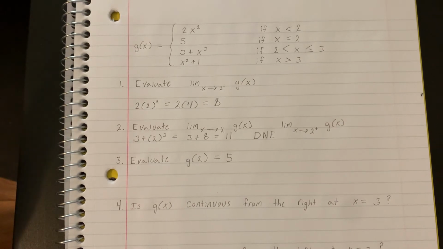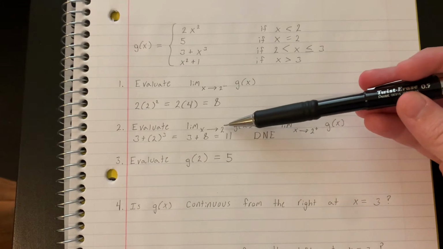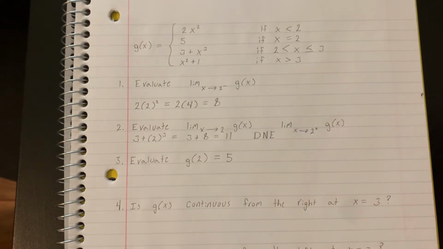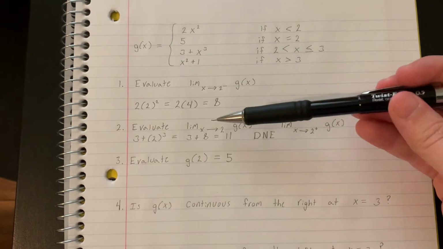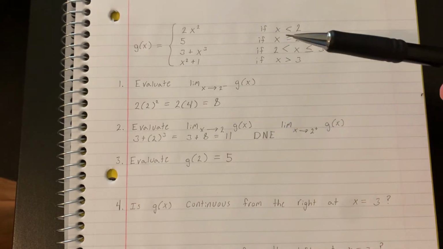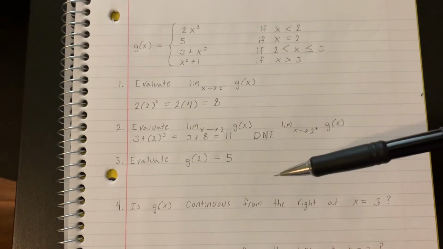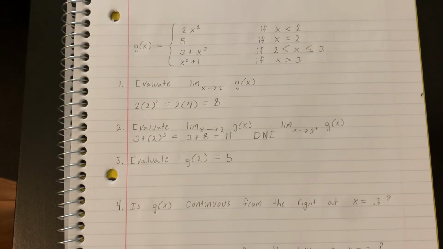But you notice, this and this are not the same, and that's a very easy mistake to make when you see the limit as x approaches a number, to just assume that that is g of that number. You assume those are the same thing, but they're not. So just watch out, make sure you don't get mixed up.